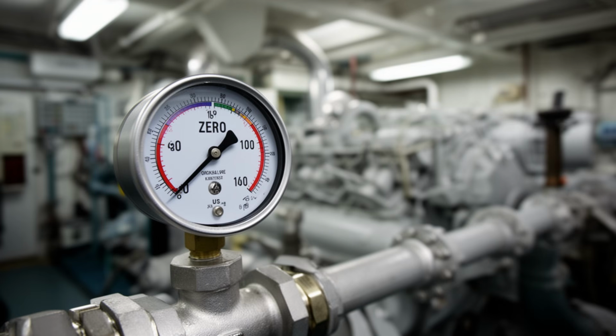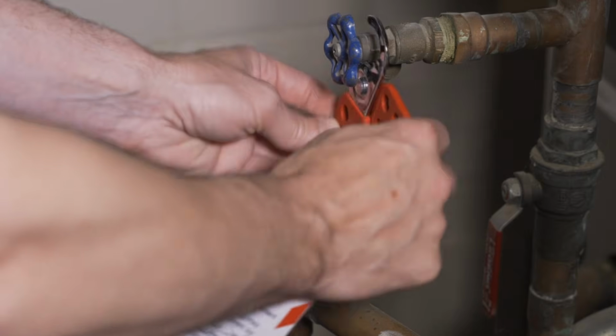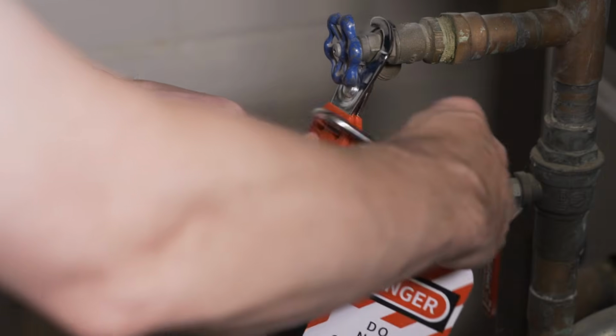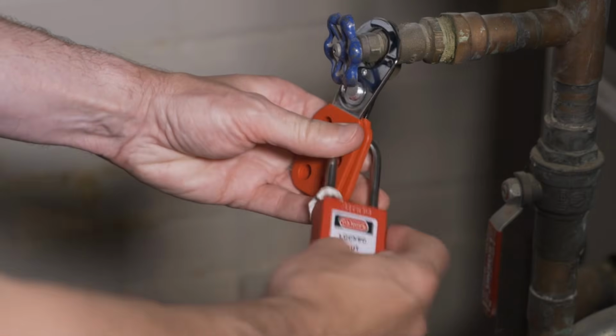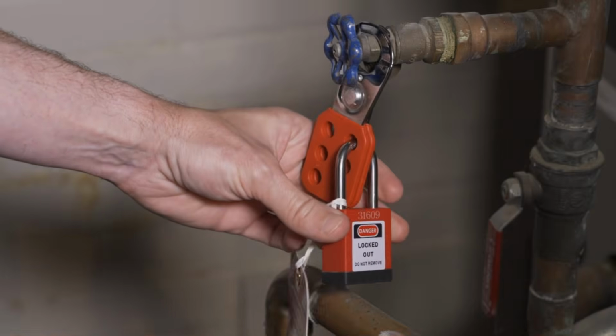To manage these risks, your company must have established procedures for identifying and isolating energy sources before work begins. The goal is to reach a zero-energy state. This means no residual energy remains in the system that could cause unexpected movement or release. This state must be independently verified. You cannot start working until you are certain that the system is fully de-energized and safe.